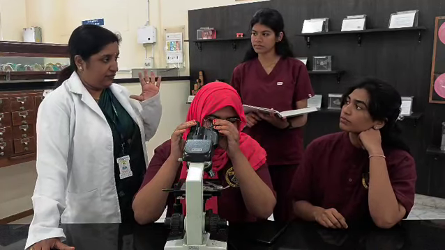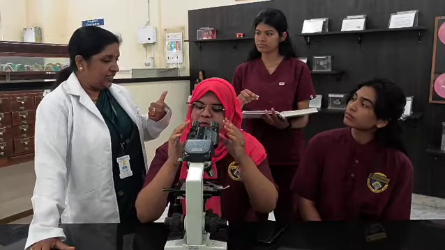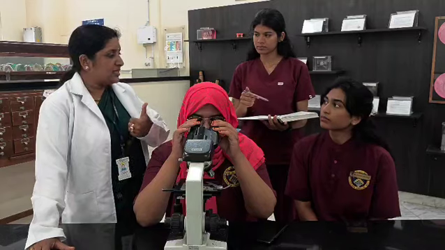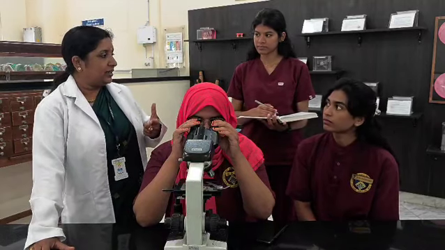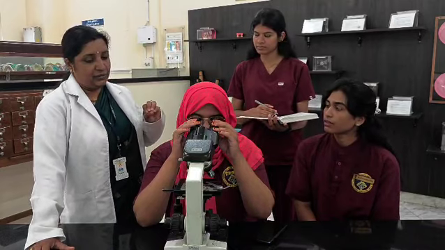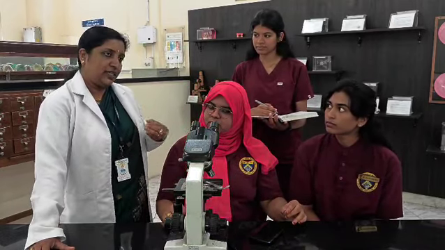So this carries 5 marks again. You have to identify the histopathological slide, write about Fordyce granules, draw the diagram, and label the diagram. So this carries again 5 marks. If you complete all this, you will get around 5.